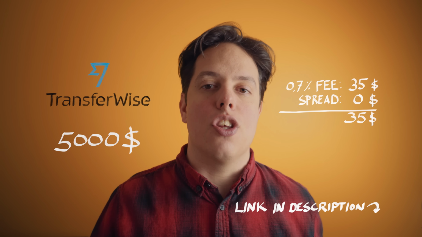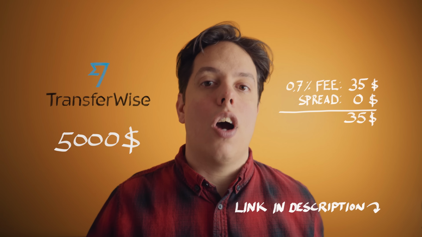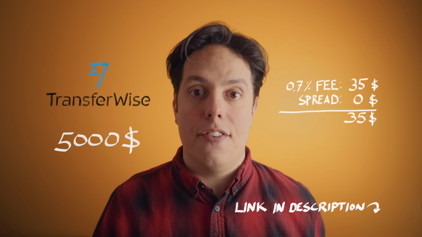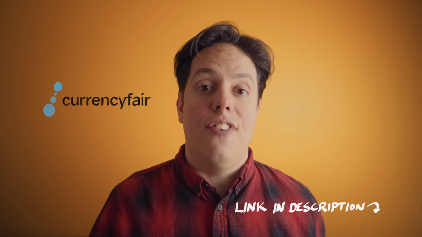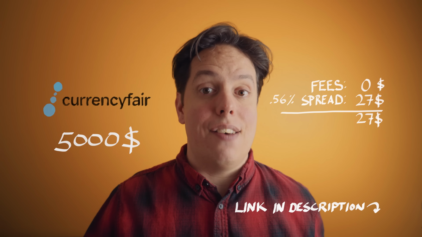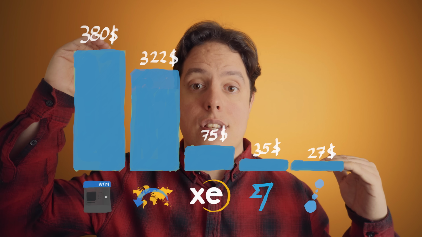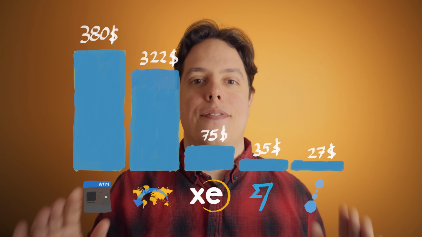The second service is TransferWise. TransferWise charges a 0.7% fee and no spread, so the total true cost of the transaction would be $35. And finally, CurrencyFair charges a 0.56% spread and no fee, so the total true transaction cost would be $27. Now that's insane when you think about it. If you compare milking the ATM at $380 to the cheapest money transfer service at $27, that's a massive difference.